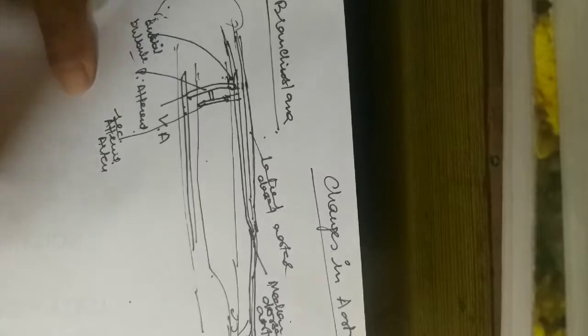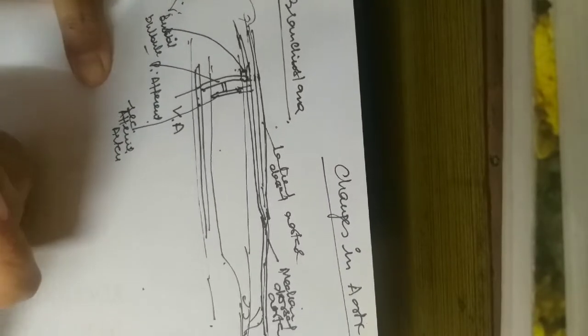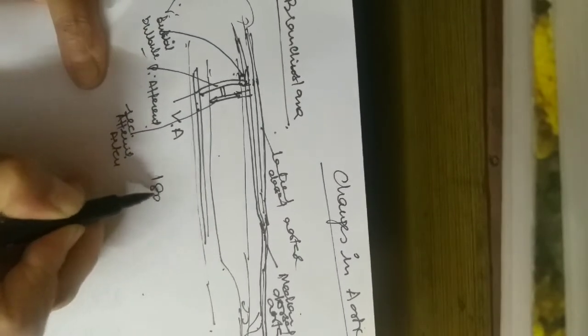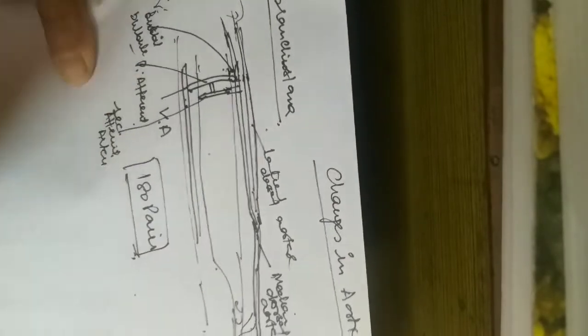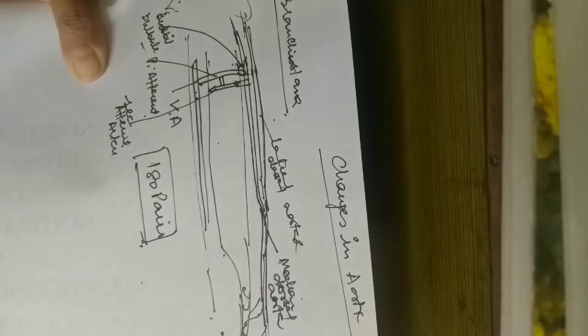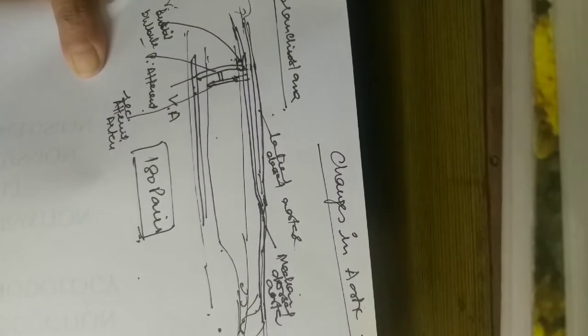Branchiostoma has numerous aortic arches, 180 pairs, and these do not break up into capillaries in the gill bars.